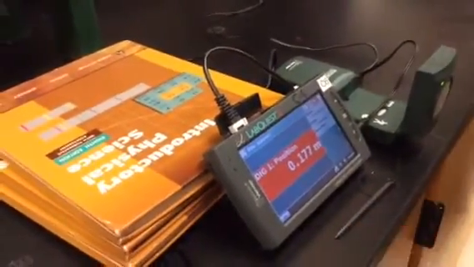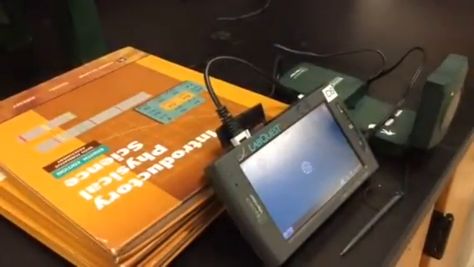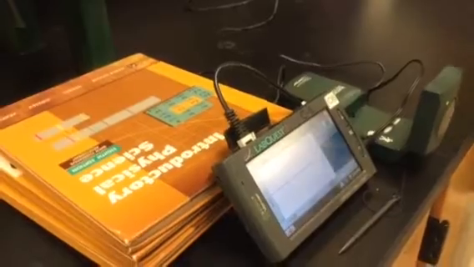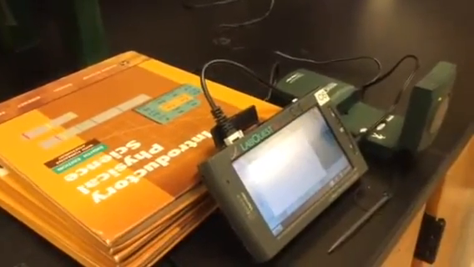Just step out of the way of the motion detector. Okay, now hit the button. See how it stops making noise? When it starts making noise again, that's when you want to start moving. Okay, you good? All right.